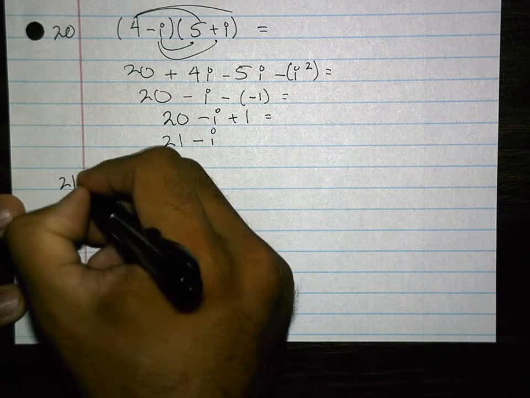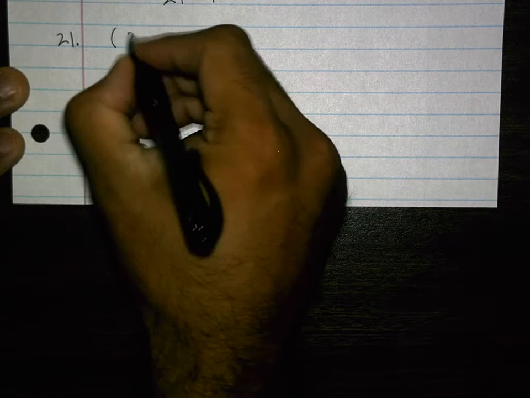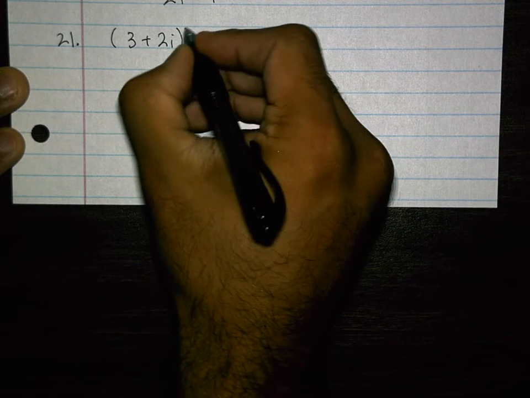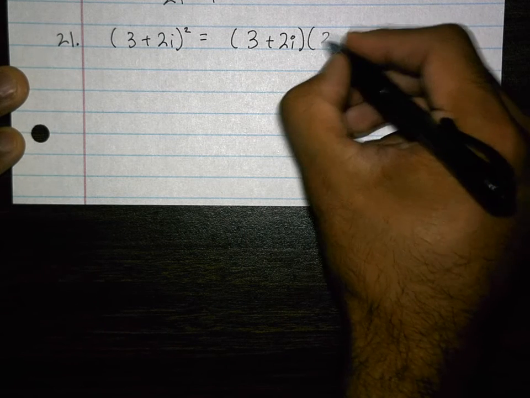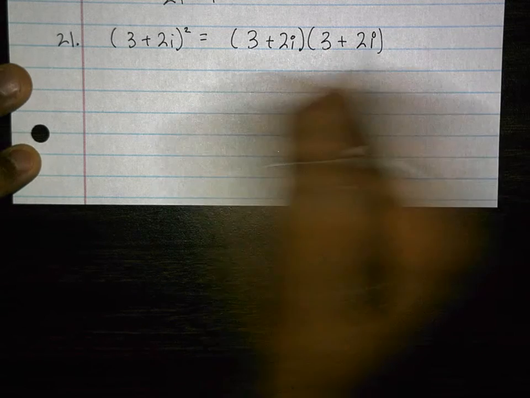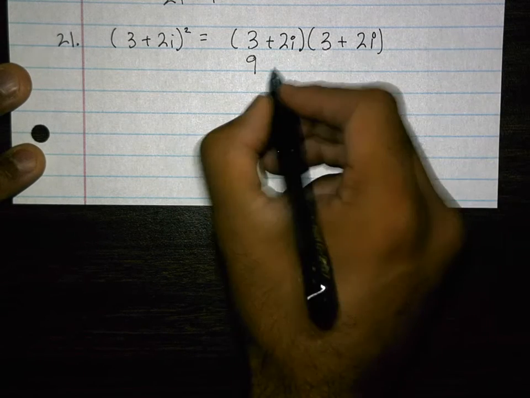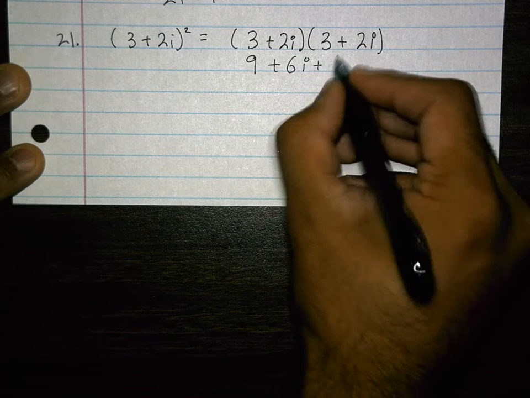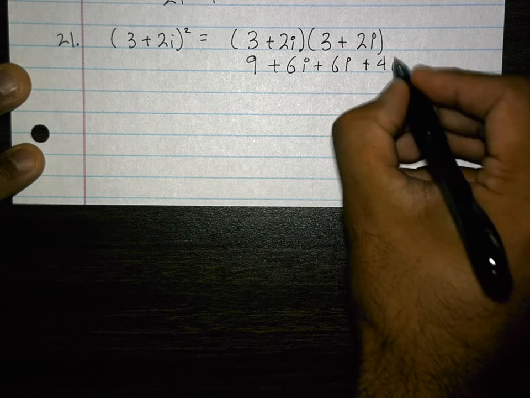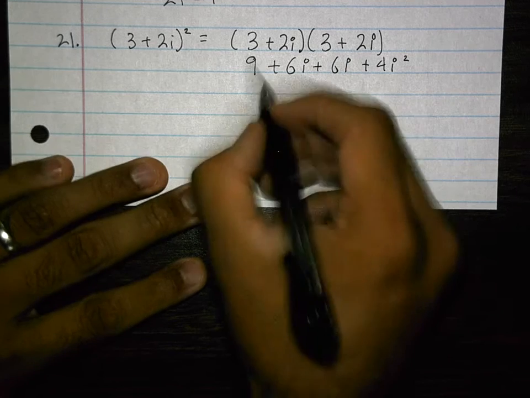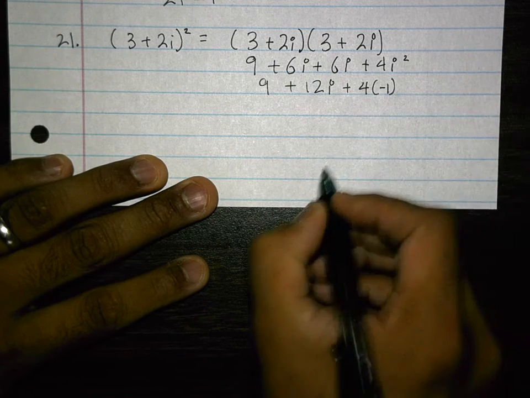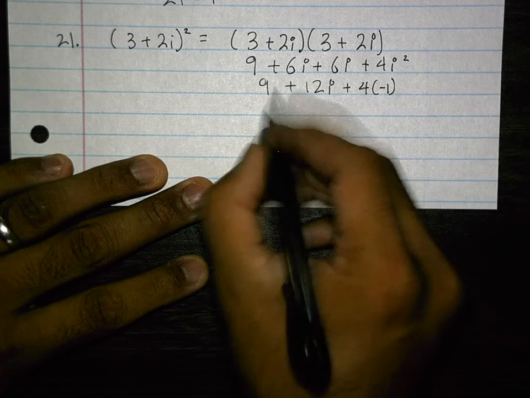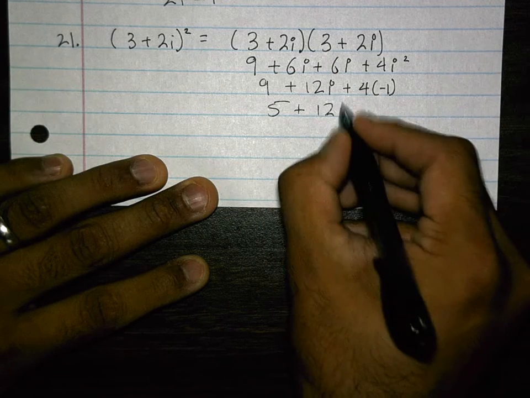21. 21 is 3 plus 2i squared, and what that really means is 3 plus 2i times 3 plus 2i. So I have to FOIL this. First times first is 9 plus 6i plus 6i plus 4i squared. And so this gives me 9 plus 12i plus 4 times negative 1. So that's going to be a negative 4 right here. So that's going to be positive 5 plus 12i.